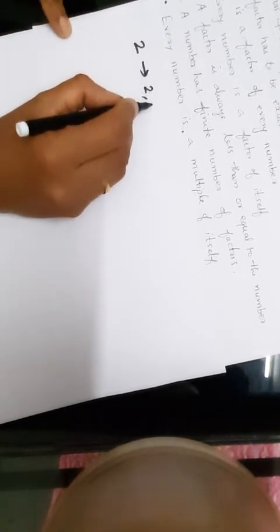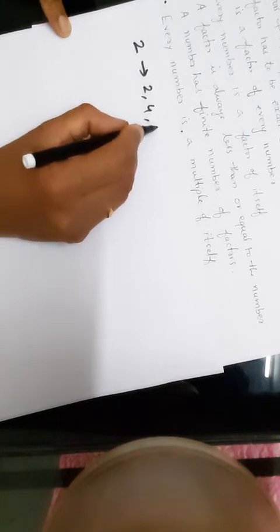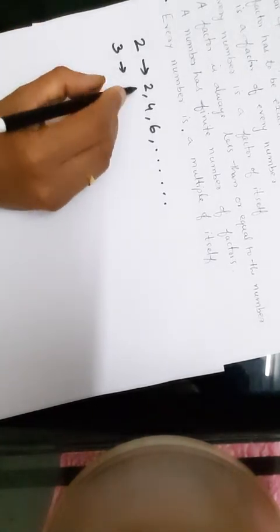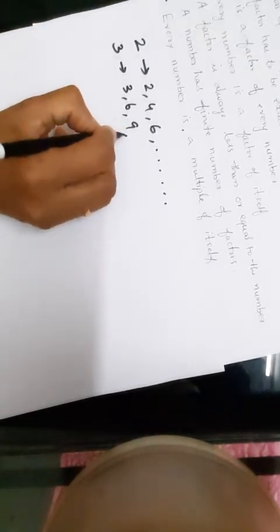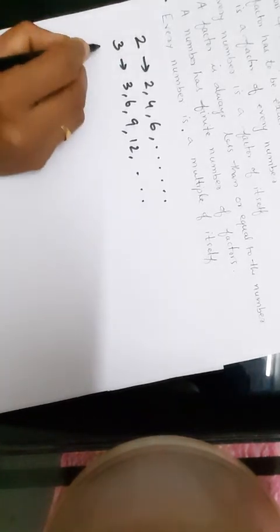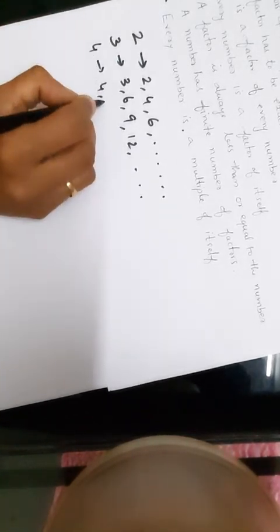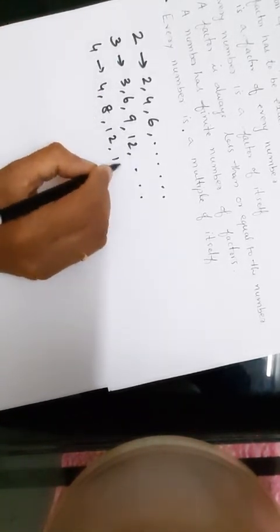To write the multiples of 2, we write 2 into 1, 2, 2 into 2, 4, 2 into 3, 6. Like this it will go. Then what are the multiples of 3? 3, 6, 9, 12, like this. Multiples of 4: 4, 8, 12, 16, like this it will go.